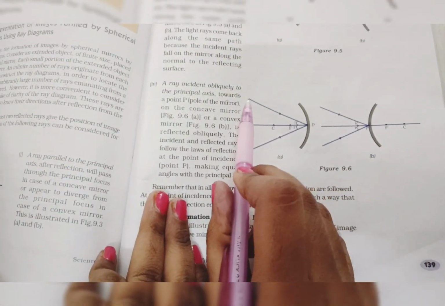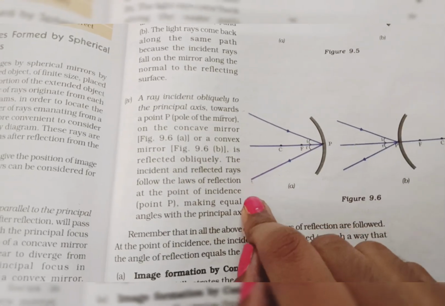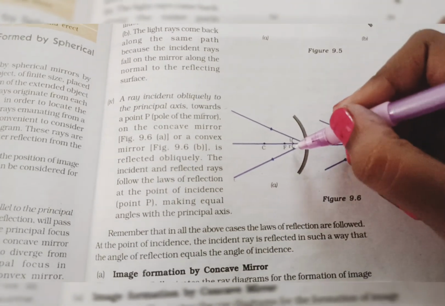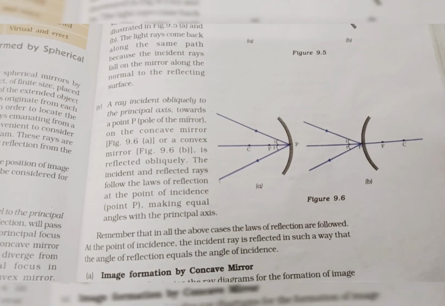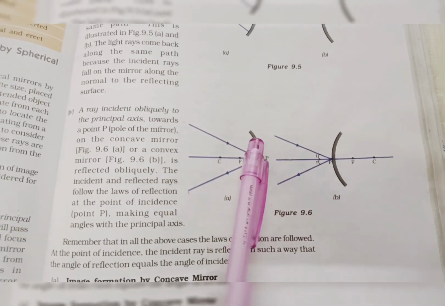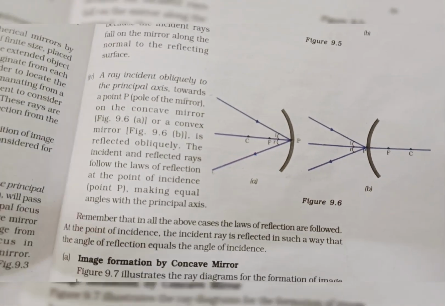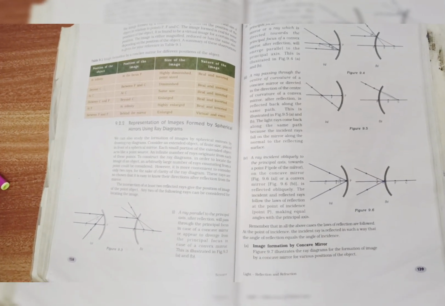Now let's see an incident ray passing through the pole. When it passes through the pole, it reflects obliquely. The angle of incidence and the angle of reflection are equal when the incident ray passes through the pole. Similarly, for a convex mirror also, when it passes through the pole, it reflects obliquely. This is very important for you to understand how an image forms when the object is kept at different distances.